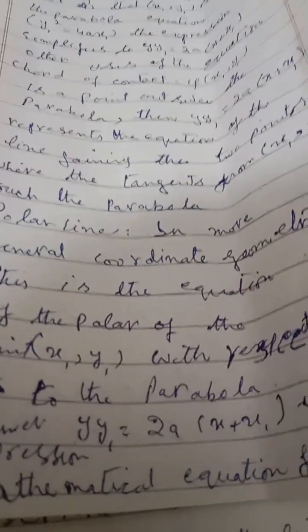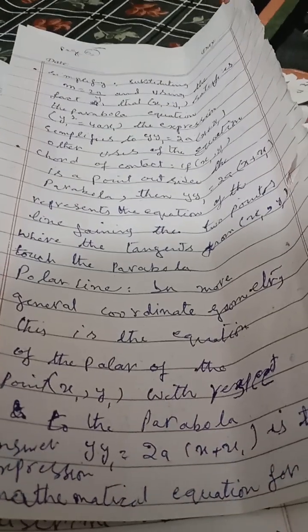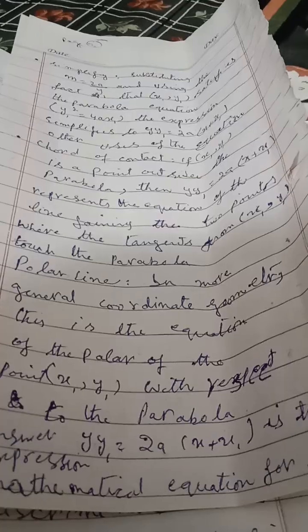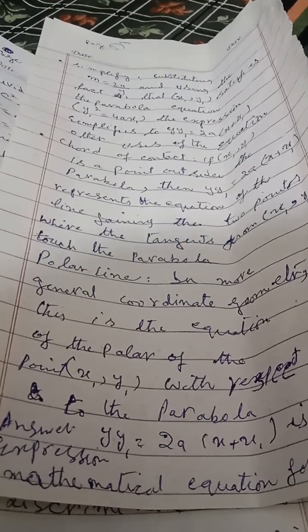In more general coordinate geometry, this is the equation of the polar of the point x1, y1 with respect to the parabola.